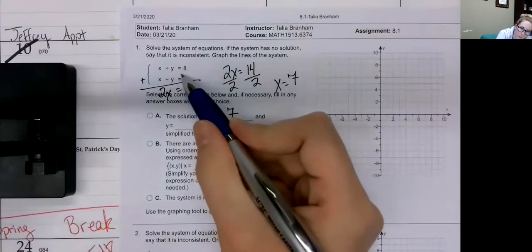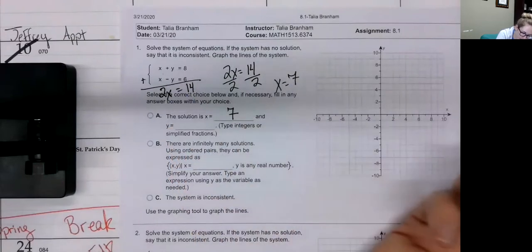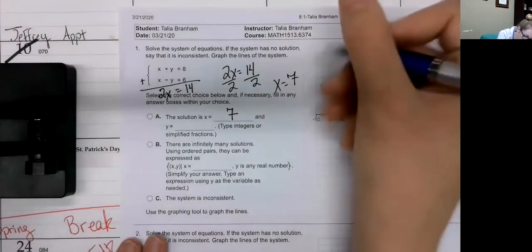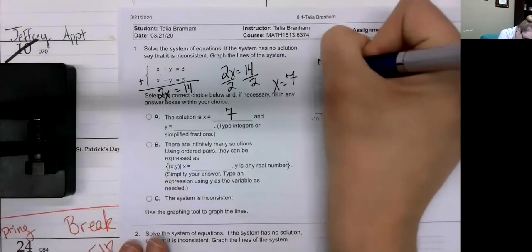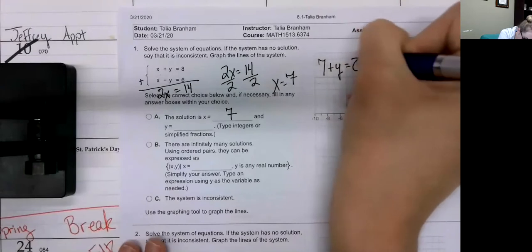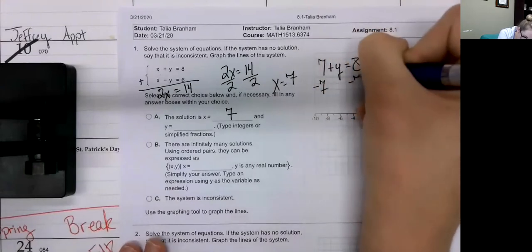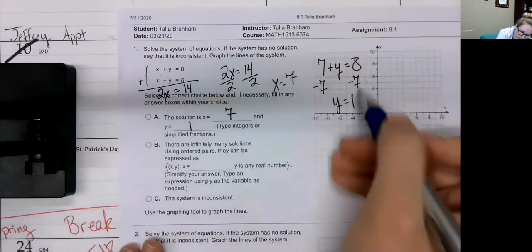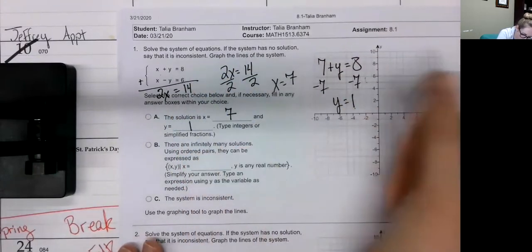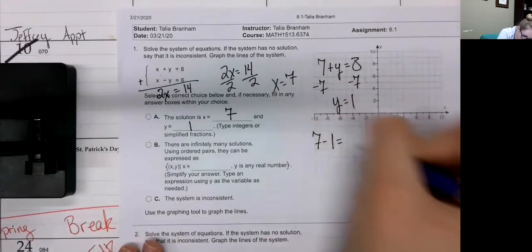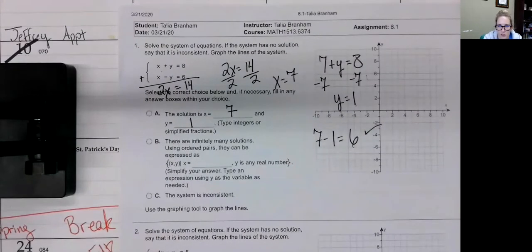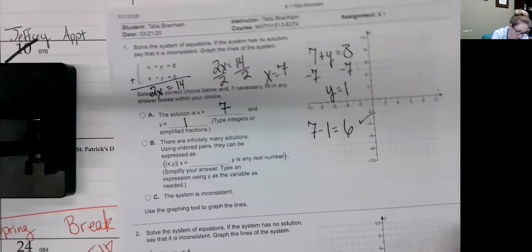Then to figure out what y is, I substitute that 7 into the equation. So I'd have 7 plus y equals 8. So when I subtract my 7, y equals 1. And I can check these on this one. So if I put 7 in for x, 7 subtract 1 equals 6. That's true. I'm going to wait real quick on that.